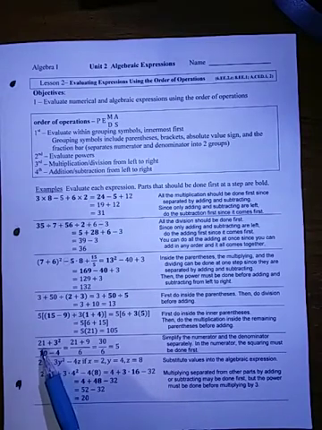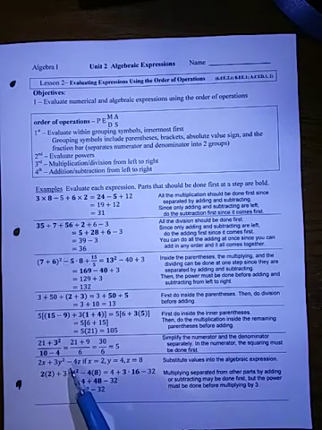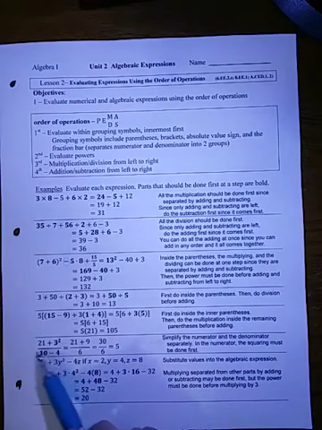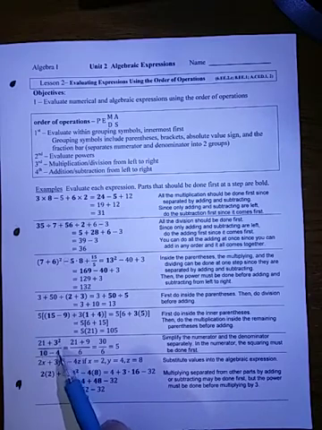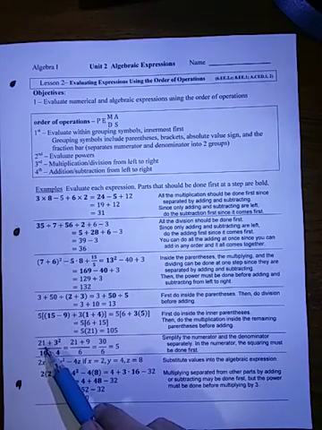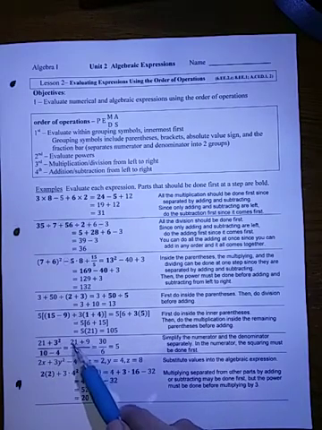Then we have the quantity 21 plus 3 squared over the quantity 10 minus 4. This fraction bar is also like a separator or a divider, so we have to do everything on the top and everything on the bottom before we can do the division. So on the top we have 21 plus 3 squared. We need to do 3 squared, which is 9.